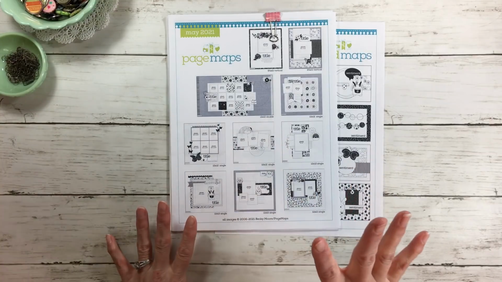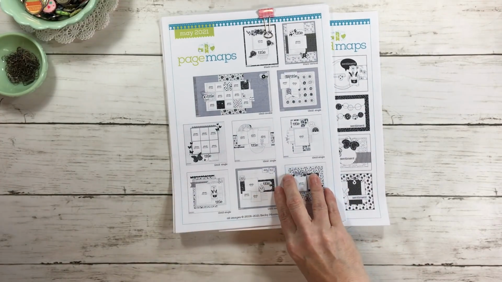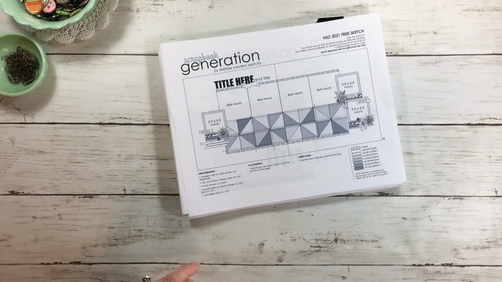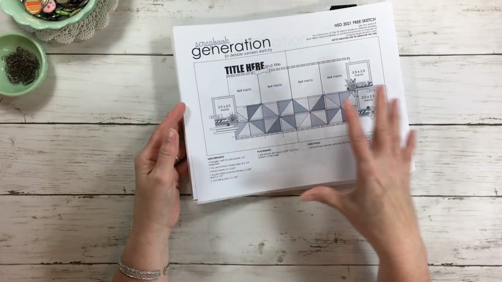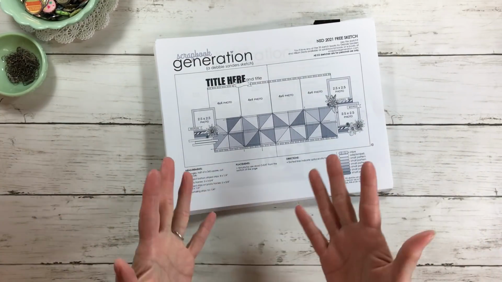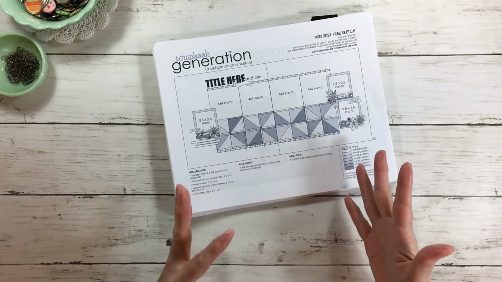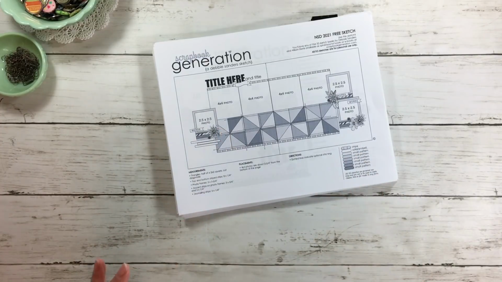The next place you need to go for free sketches is the lovely, and I'm talking lovely, Scrapbook Generations. I kid you not, look at this stack. This has been through the years, because I have been scrapbooking for 25 years, so I do keep all of my resources that I use. Over at Scrapbook Generations, they have a section for free sketches. So definitely look at that.